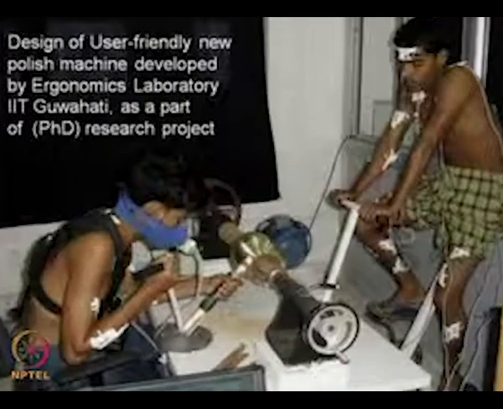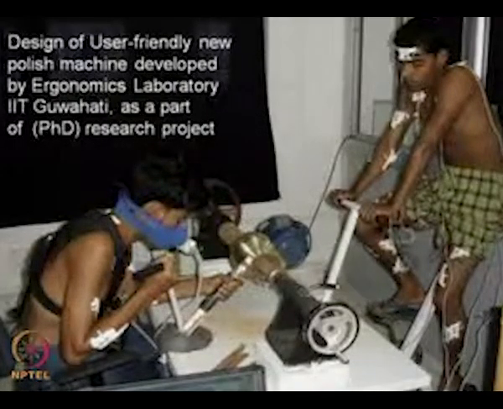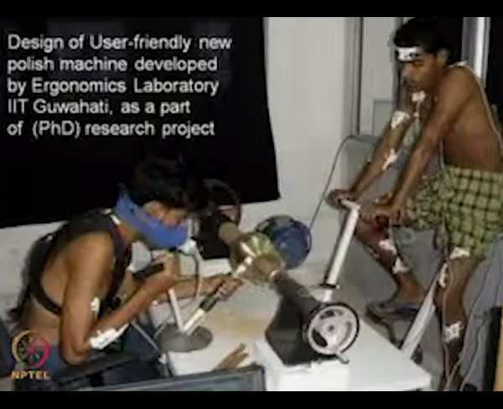So, the result, the energy expenditure for a specific time of working on this machine compared with the traditional method of working sitting on the floor, shows that this machine gives a better performance.